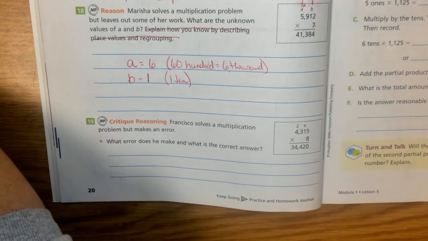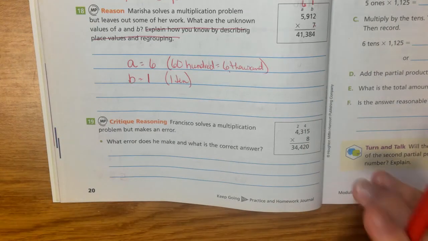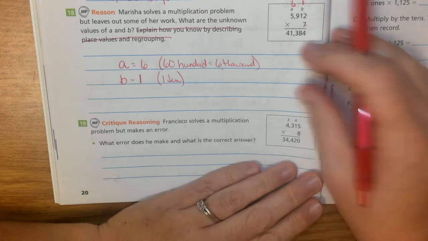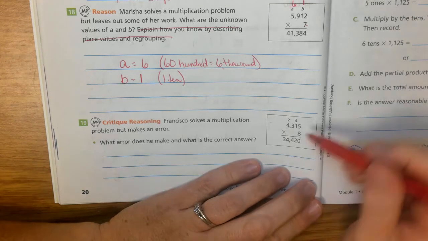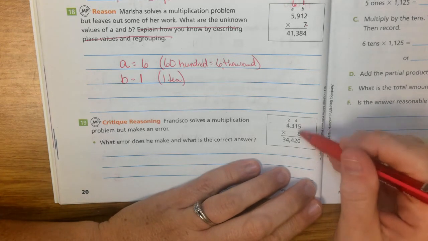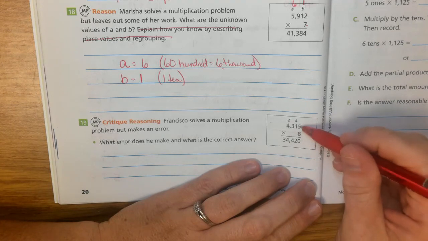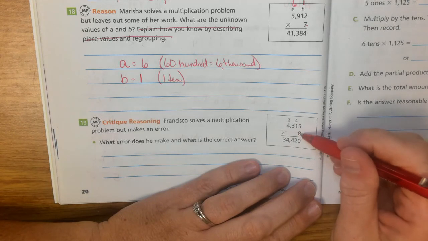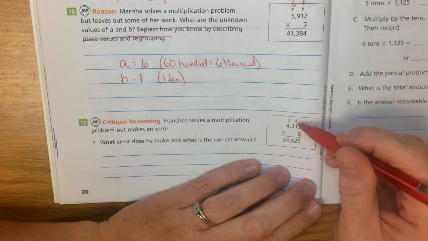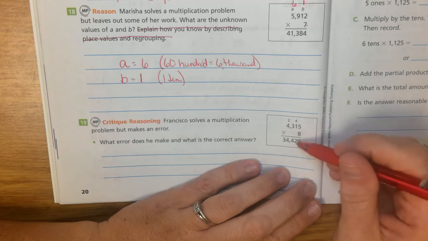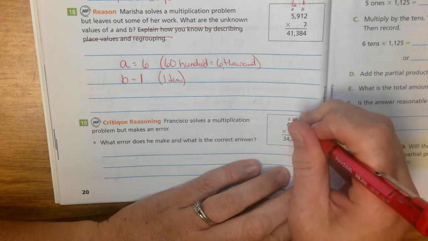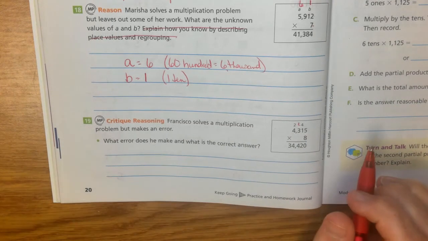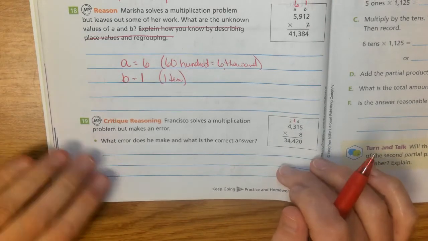And finally, our last one, number 19. Francisco solves a multiplication problem but makes an error. What error does he make, and what is the correct answer? Well, let's see what error he makes. 5 times 8 equals 40. Pretty good so far, right? He put his 0 in the ones place, and he regrouped his 4 over the tens. 1 times 8 is 8 plus 4, 8, 9, 10, 11, 12. 2, what did he forget? He forgot to regroup a 1 over his hundreds place, which is going to make everything else kind of a mistake, right?